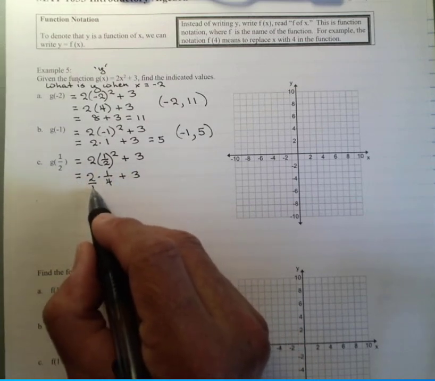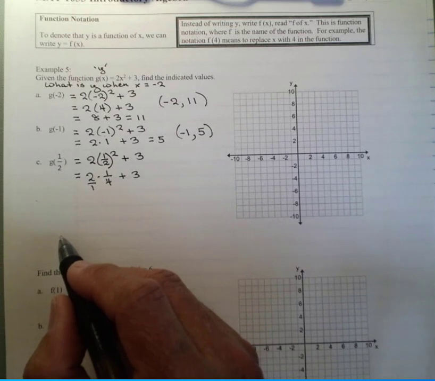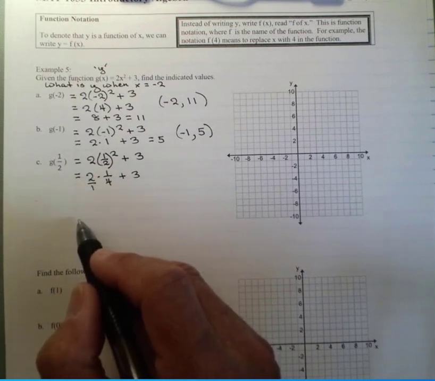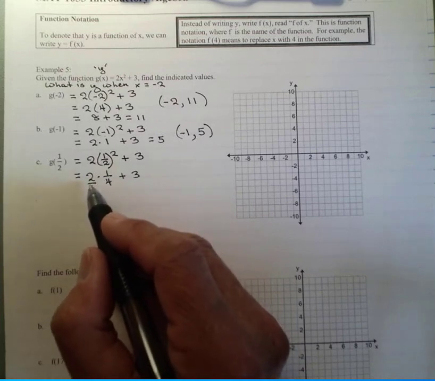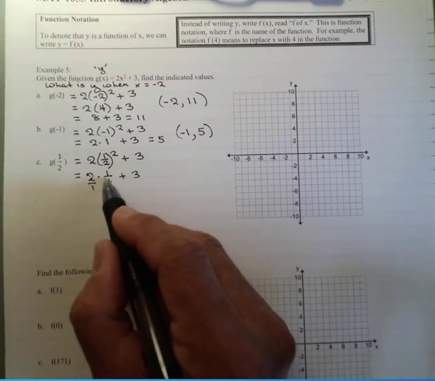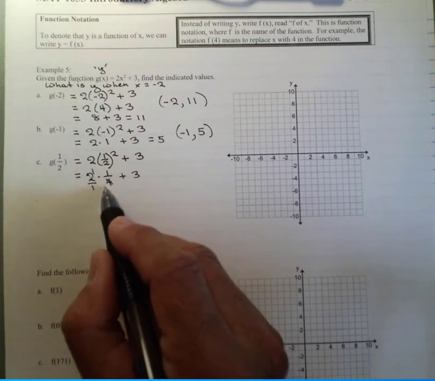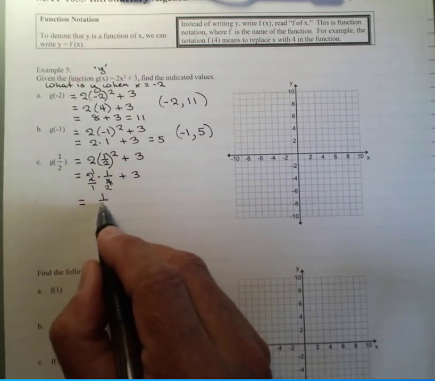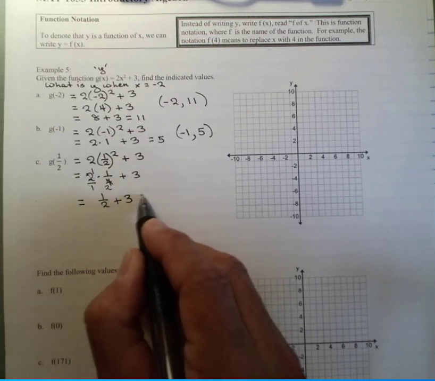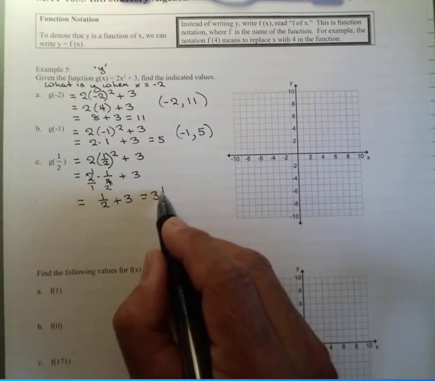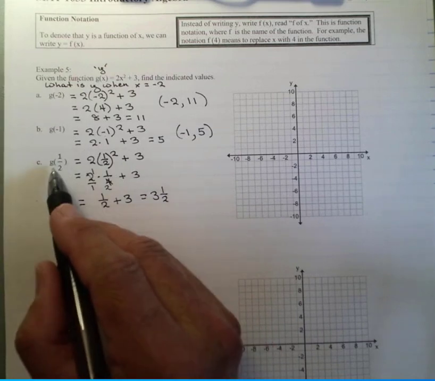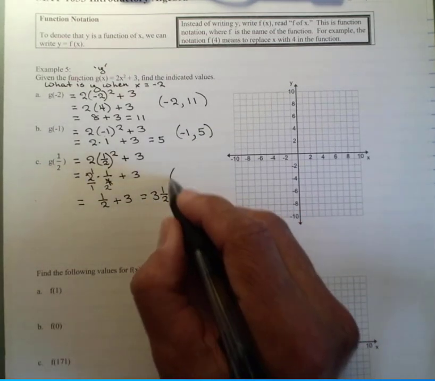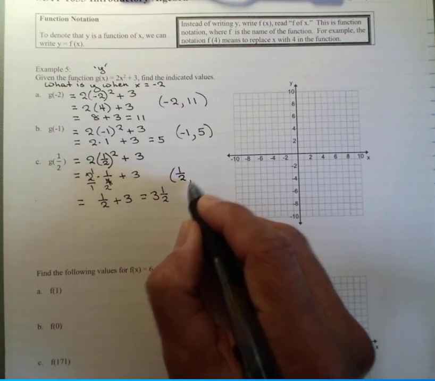Remember how you would do this. You would act like you would be multiplying two fractions. You're just going to put your whole number over the number 1. And then before you multiply, the best thing to do is cross-reduce, isn't it? Divide both of them by 2. So what do you have? Well, I have 1 times 1/2, which is just 1/2, plus 3, and that's going to be 3.5. So what is g of 1/2? In other words, y is equal to 3.5 when x is equal to 1/2.